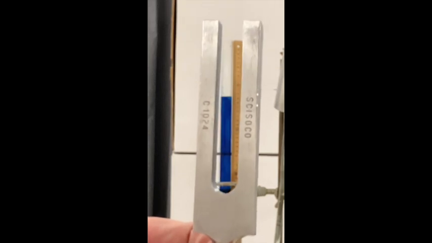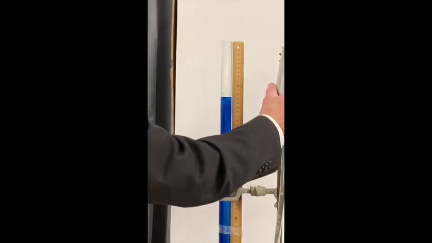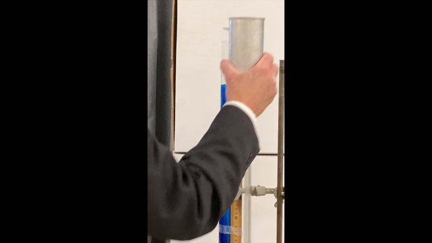Now next what we're going to do is the 1024 tuning fork. Okay. A little bit larger, and okay, they are theoretical.